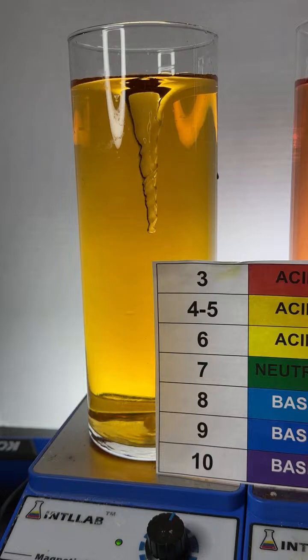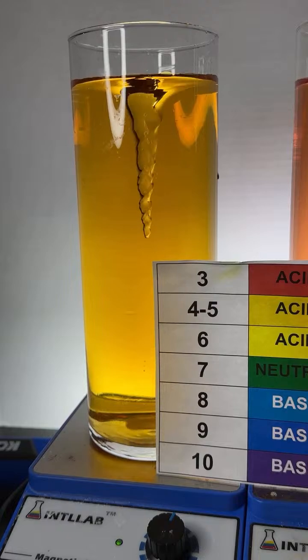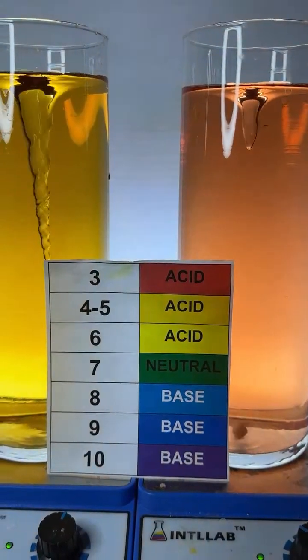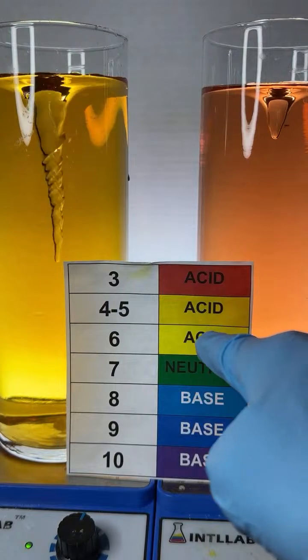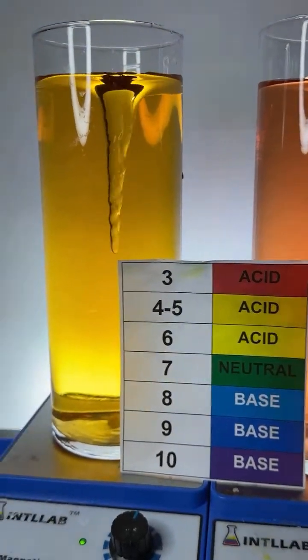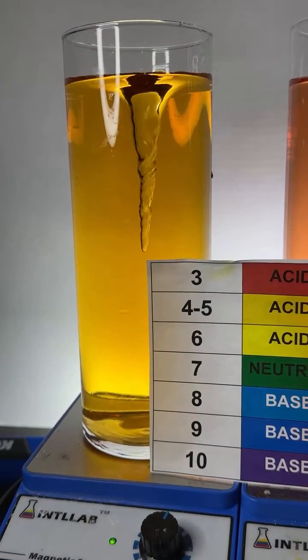But yeah, hey, check it out. I added some universal indicator to water that's fairly purified, and it's acidic, right? It's a little bit yellow in color, telling me it's acidic. So why would that be?